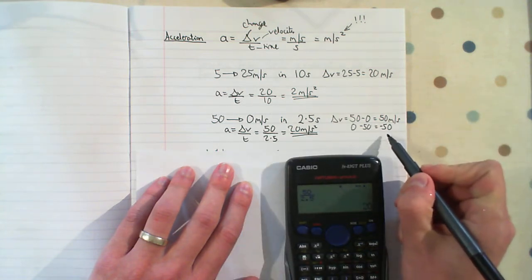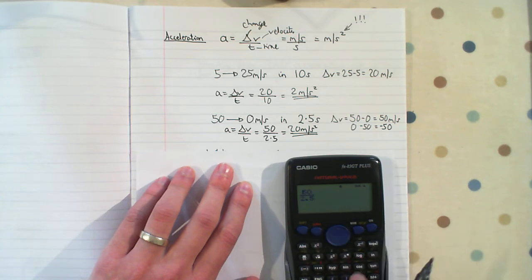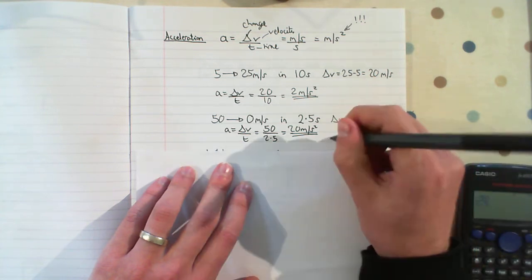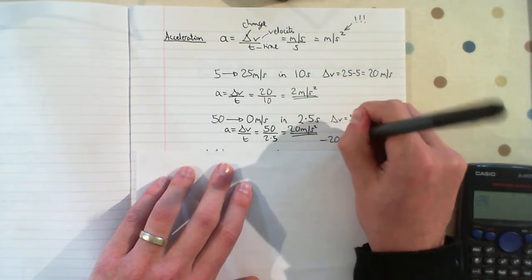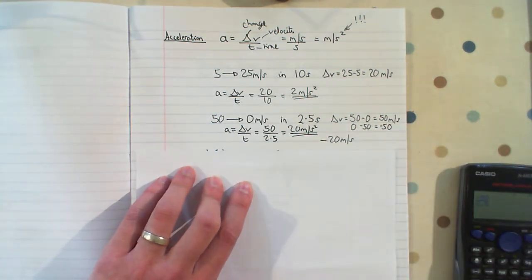If I'd used my minus 50 meters per second, I'll show you that I get exactly the same magnitude, and all that happens that's different is I get a minus at the end. And that minus 20 meters per second squared is absolutely correct. That minus just tells us it's decelerating. That's all it's telling us.